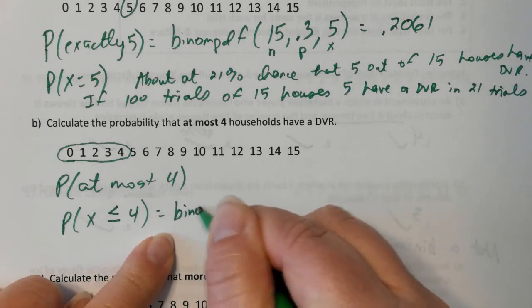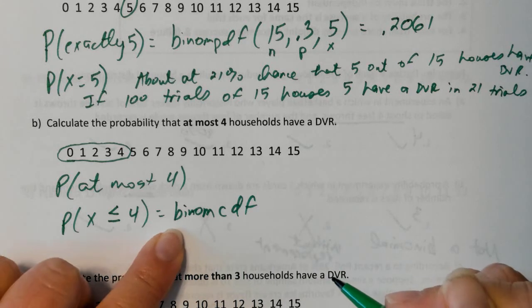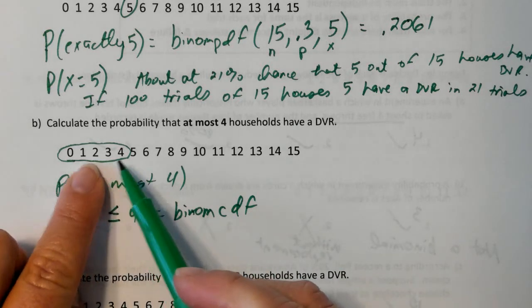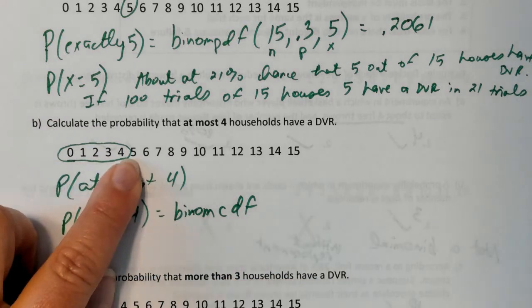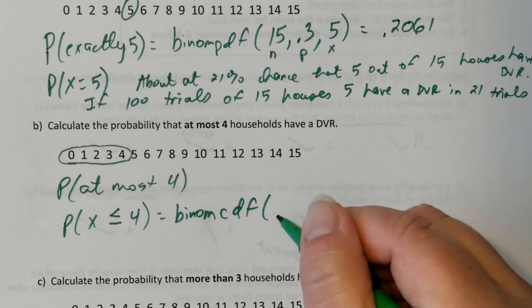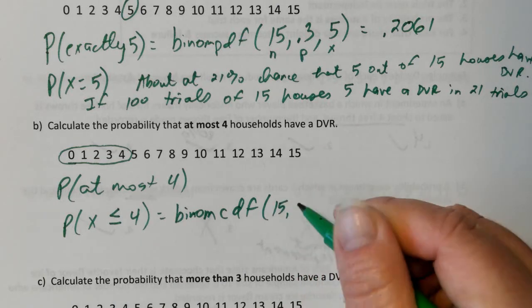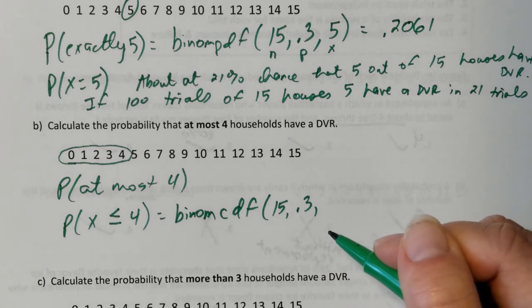What are we going to type in our calculator? We're going to tell it to do binomial CDF, and the reason it's C is because it's cumulative. It's not just that exact one number of 4, it's all the numbers up to 4. It's going to want the N, which is still 15. It's going to want the P, which is 0.3, because each house still has a 30% chance.